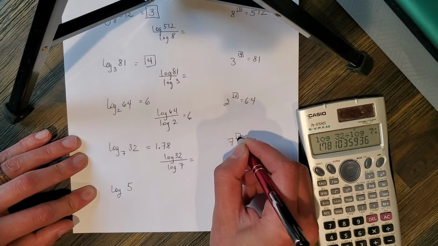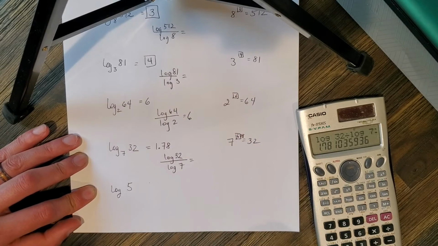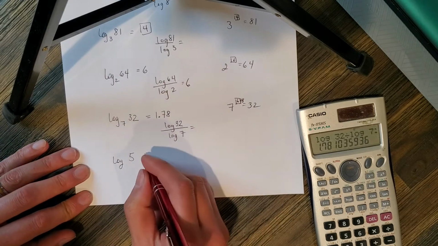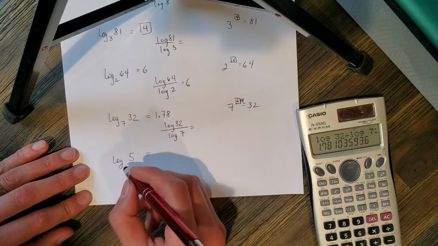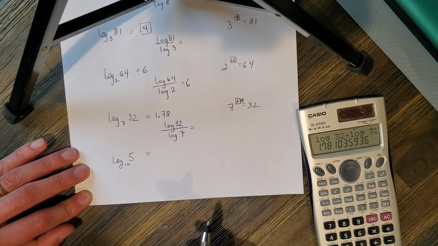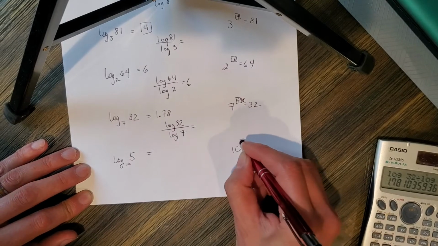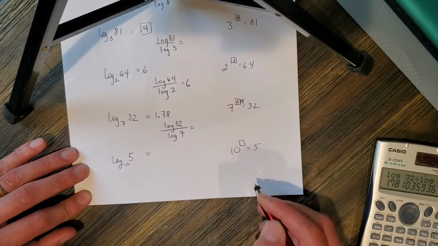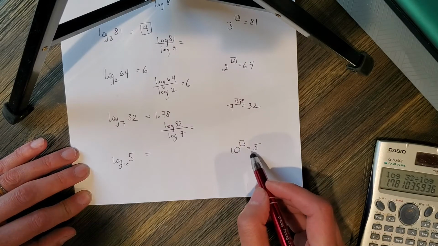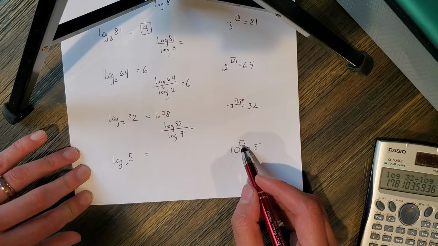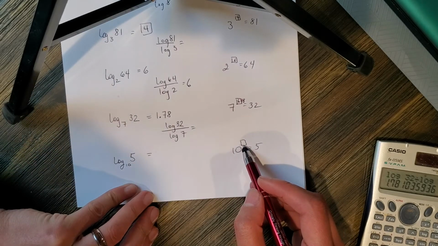That means 7 to the 1.78 is approximately 32. Okay? Look at this next one. The base is not indicated there. Well, if there's no base indicated, that means the base is 10. Okay? If the base is 10, this is saying 10 to what power is 5? Now, wait a minute. 10 to the first power is 10. So this has to be less than 1, right? It's going to be a decimal number. It's going to be a number between 0 and 1.